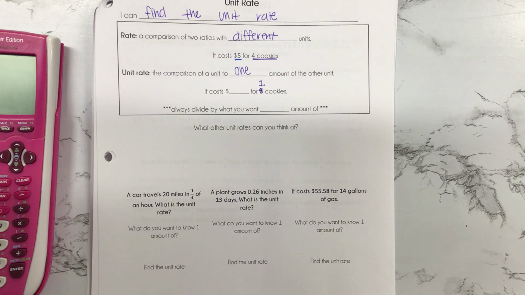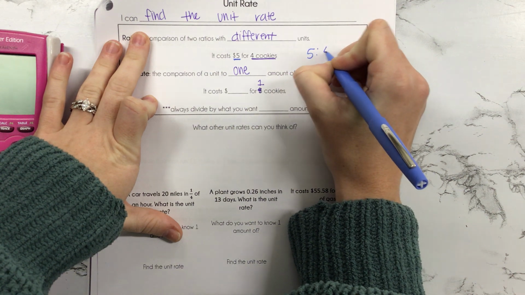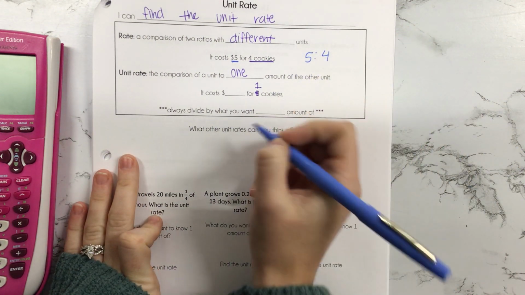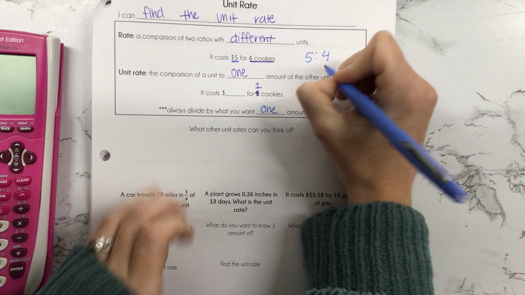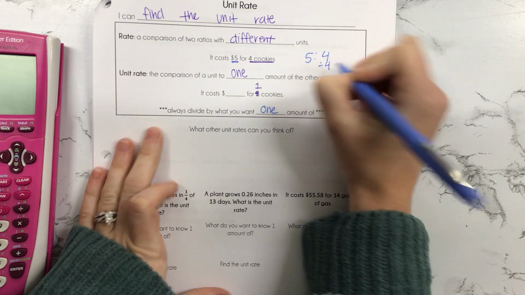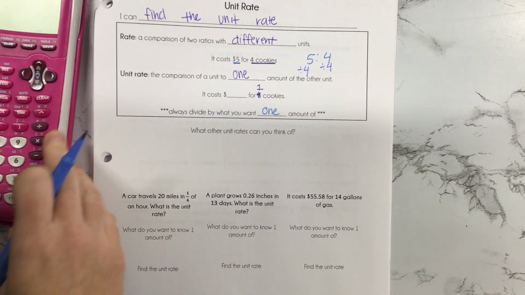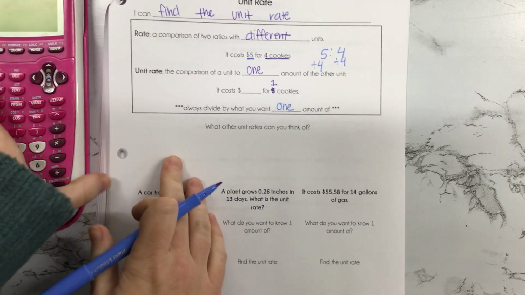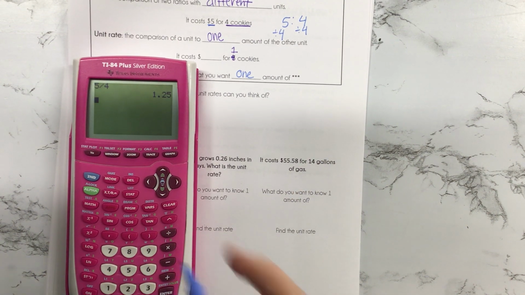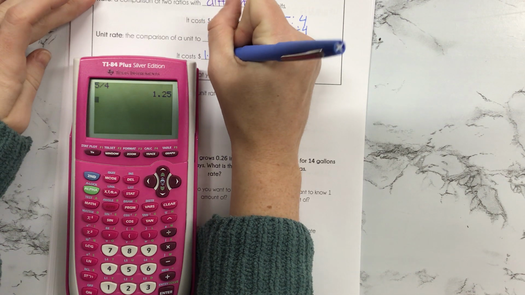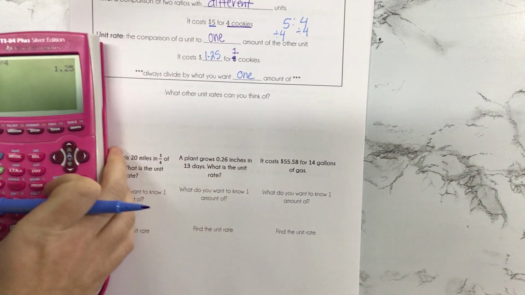Okay, and so what we can do is we can divide. If you take 5 to 4, you always divide by what you want one amount of. Okay, so I want to know how much it is for 1 cookie, so I'm going to divide by the 4. All right, so I can use my calculator. So 5 divided by 4 is $1.25. Okay, so it costs $1.25 for 1 cookie.